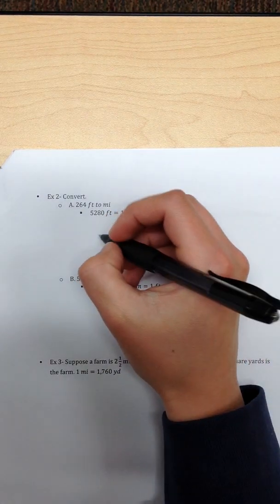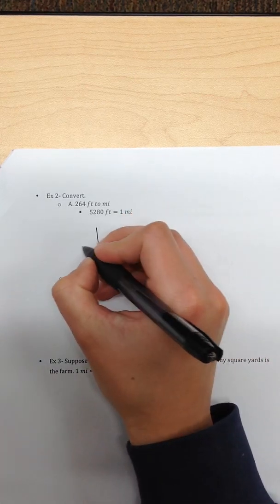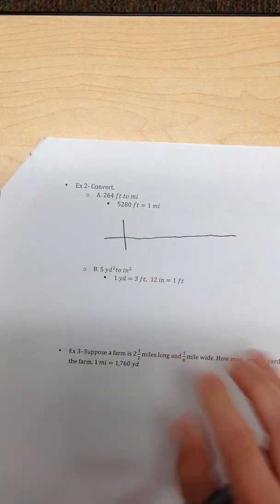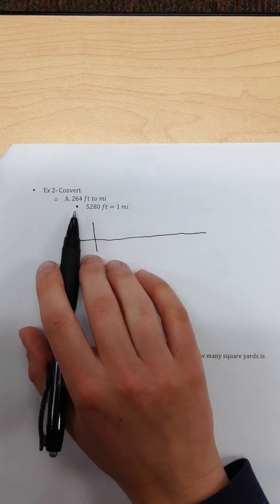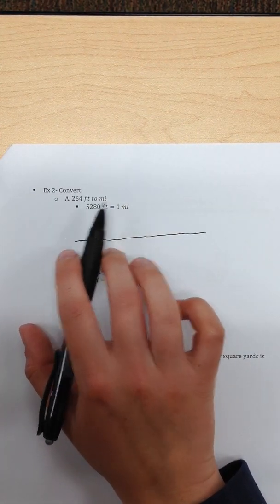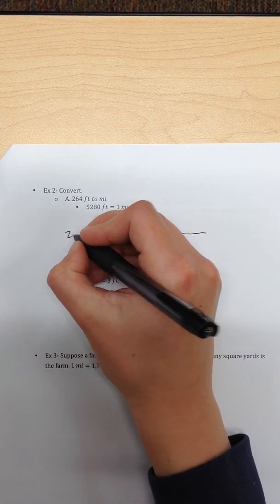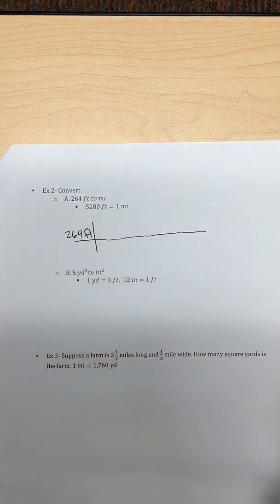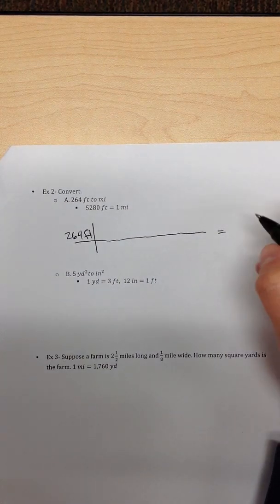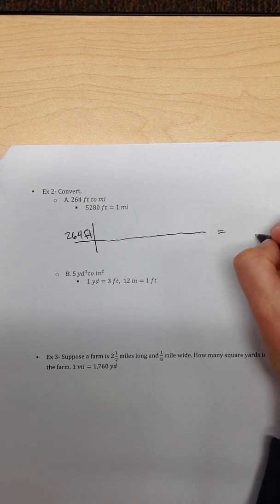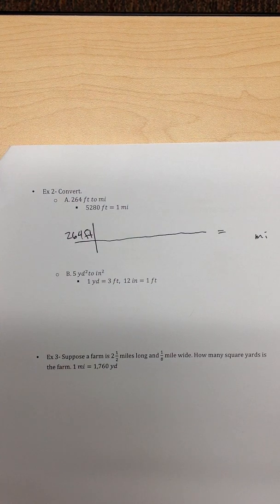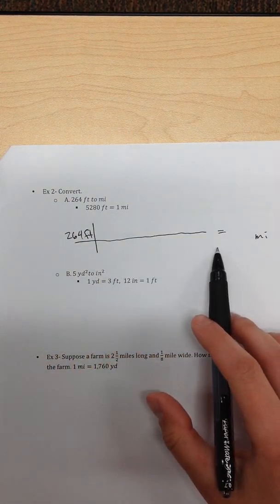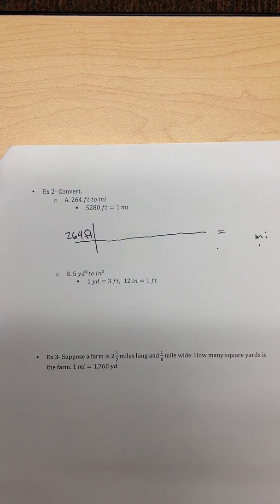Okay, so if I'm going to do some conversions here, what I do is I make a little T like this, and I want to convert 264 feet to miles. So I take my starting amount, 264 feet, and I put that in that position, and then whatever I'm trying to get to, so whatever I want to convert feet to, I put off to the side here. In the end, I want it to equal miles. So then to figure out if I need to multiply or divide to get to my new measurement, what I do is I use this T-crossbar deal.